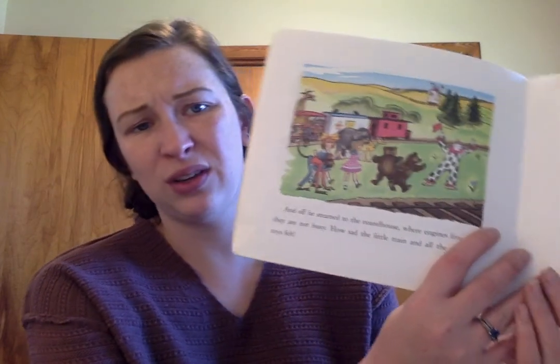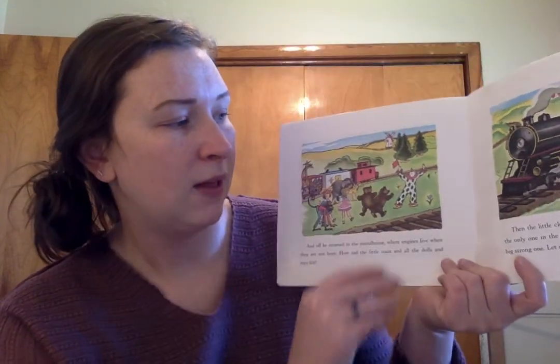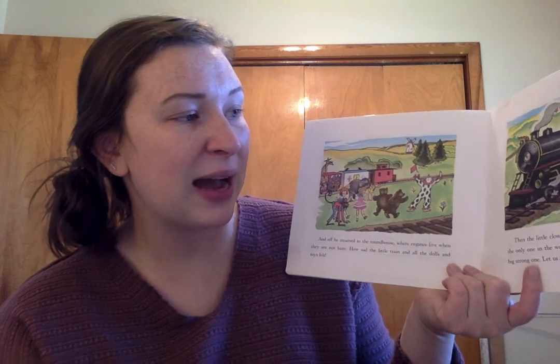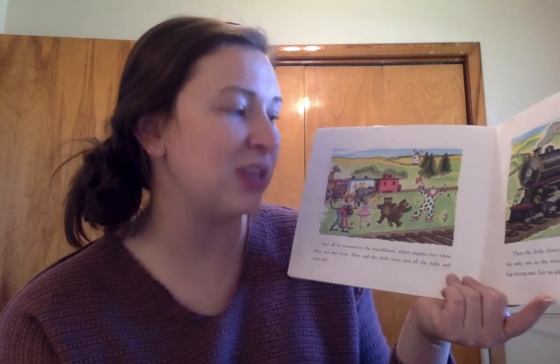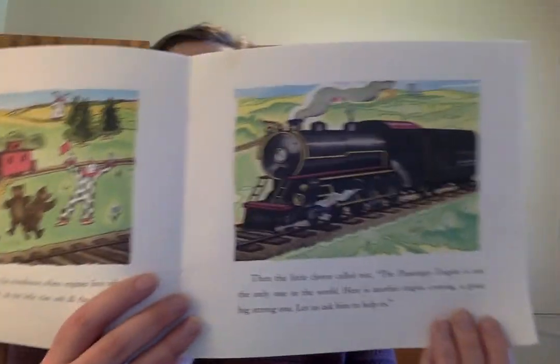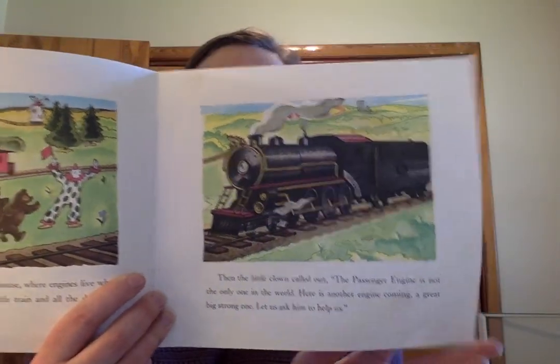And off he steamed to the roundhouse where engines live when they are not busy. How sad the little train and all the dolls and toys felt. Then the little clown called out, "The passenger engine is not the only one in the world. Here's another engine coming, a great big strong one. Let's ask him to help us." What do you think he'll say?